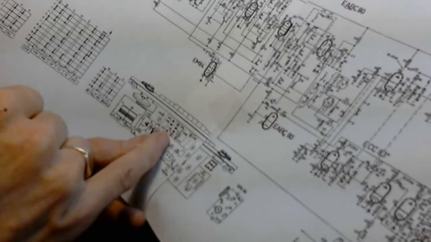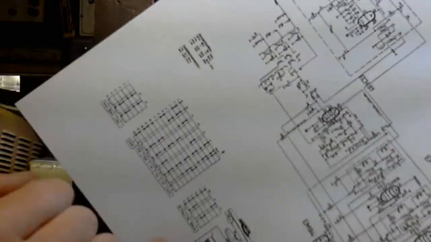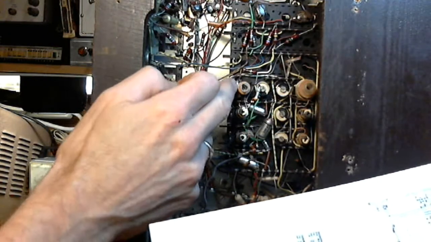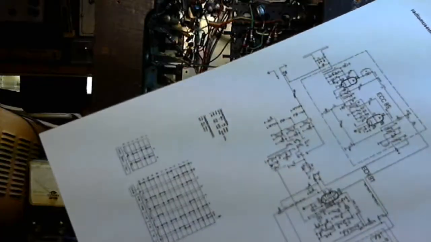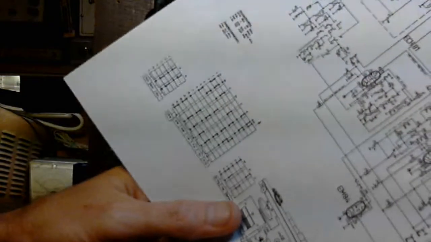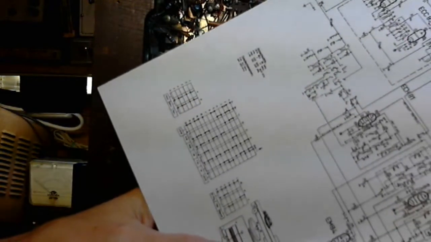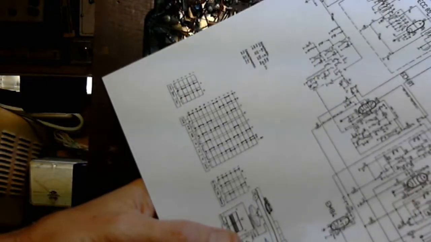That's got 2 capacitors and 2 coils. 1, 2, 3, 4, 5, 6, 7 segments. Same number of segments. Uh-oh, this schematic's not matching. Or am I just crazy about this?